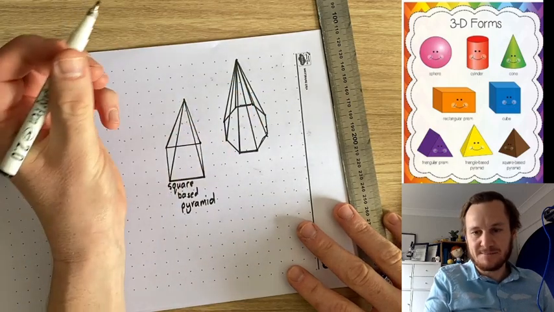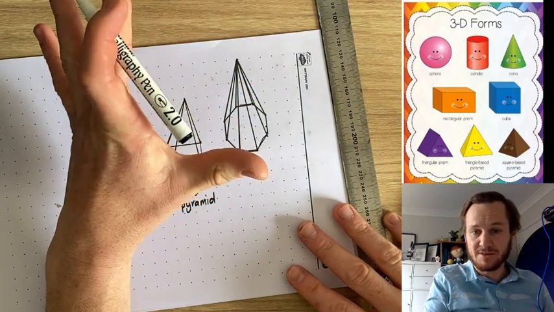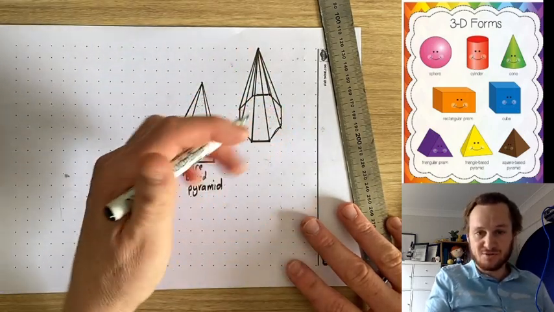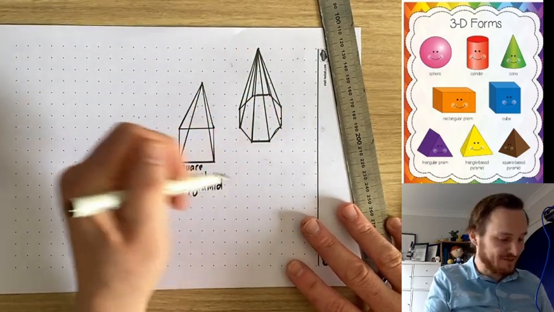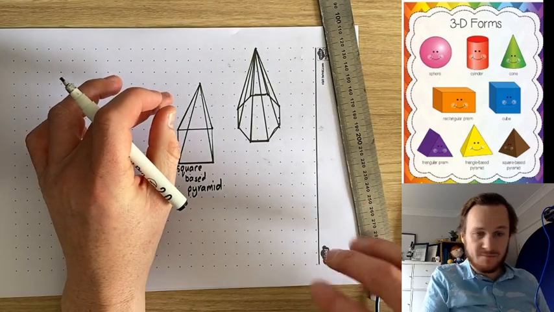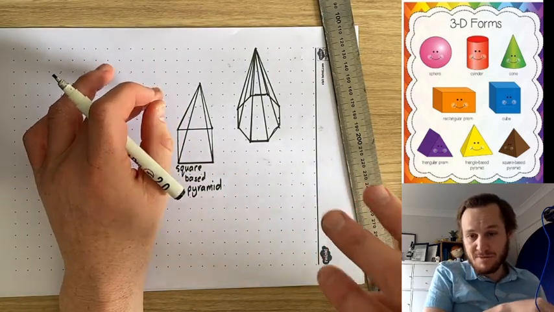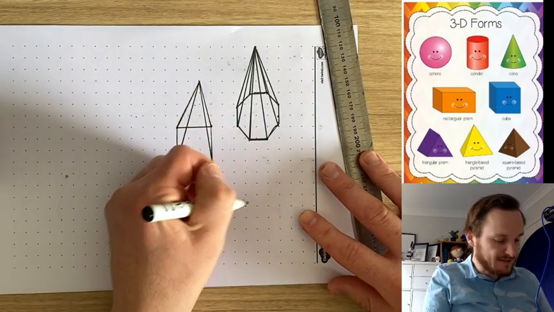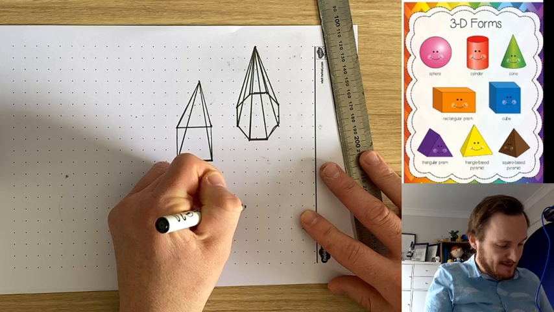There are heaps of other shapes. I'm not going to go through all of them because I don't want to bore you with all of my drawings, but there is a whole bunch of different ones you can do with spheres and how to shade the sides of it. It's not really my thing, but I'm going to ask you to draw a few of them, even if it's a pentagonal pyramid or a pentagonal prism.